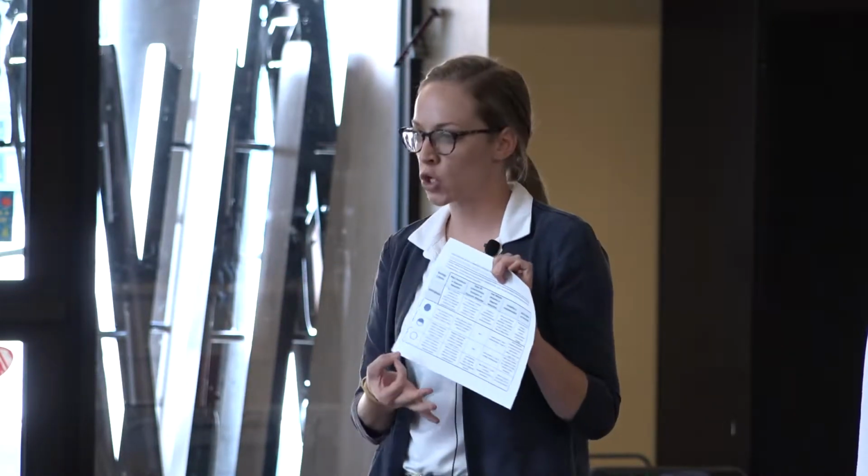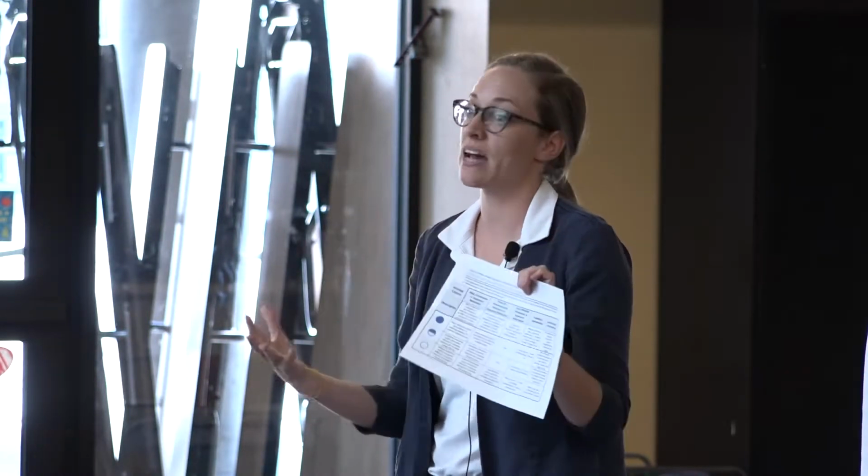With the half circle being, okay, it's not the greatest, but it's definitely not like the least amount of emissions, and then an empty circle would be, it's something that doesn't really get us many emissions compared to the other strategies. The same thing goes for toxic contaminants, so we rated them the same way, with the full circle being like, this is definitely going to reduce toxic contaminants or exposure to those toxics, the half circle being kind of in the middle, the empty circle, as so on and so forth.